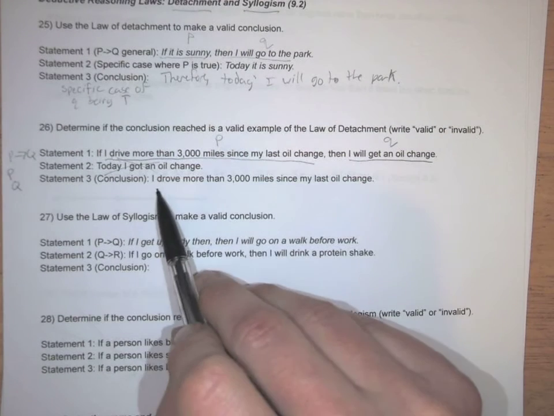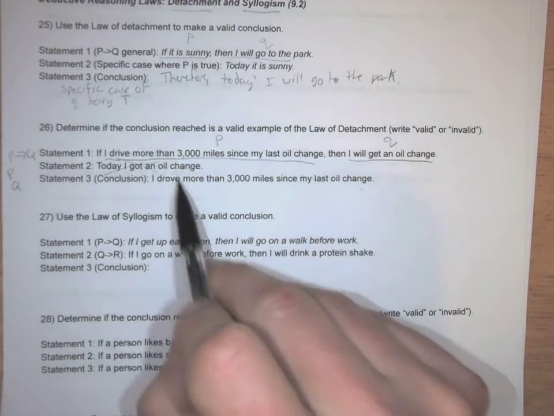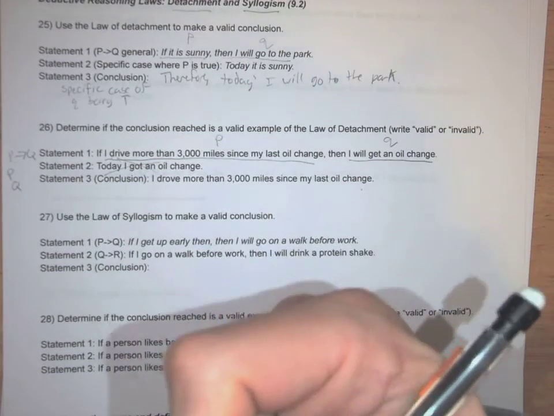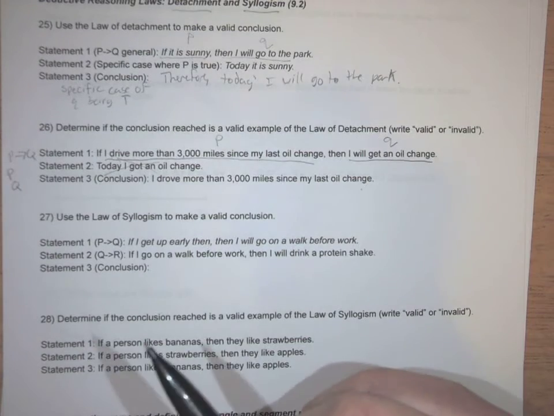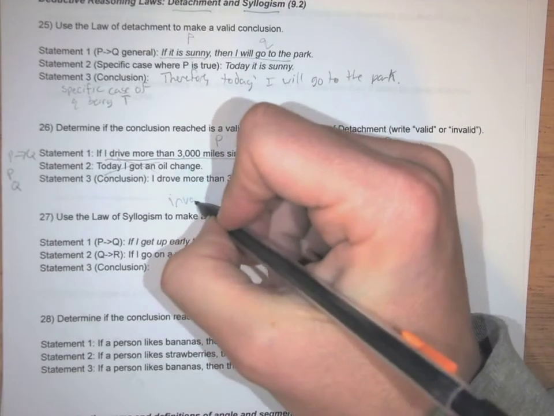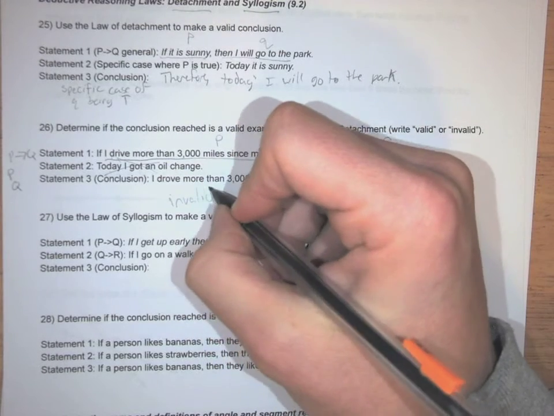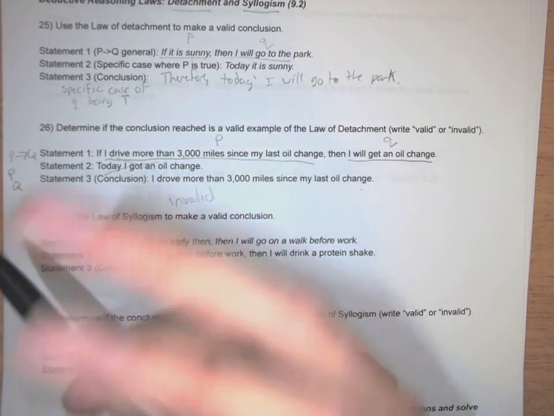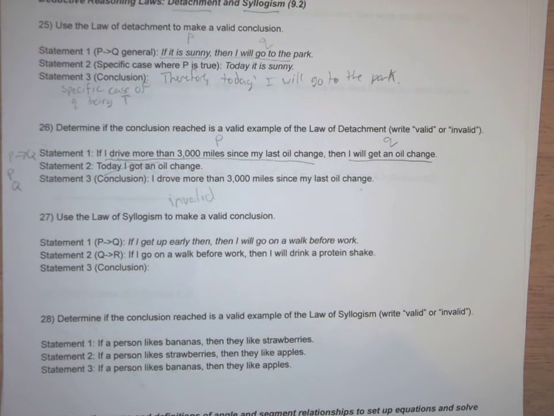Now this one happens to be a specific example of P, right? Or it's like P being true. But it doesn't matter because the order is wrong already. So this is not detachment. It's not a valid example of detachment. Just because P implies Q is true doesn't mean the converse Q implies P is true. That's not always the case.